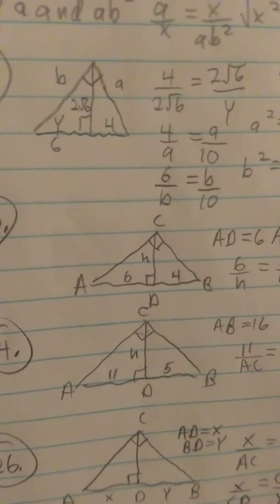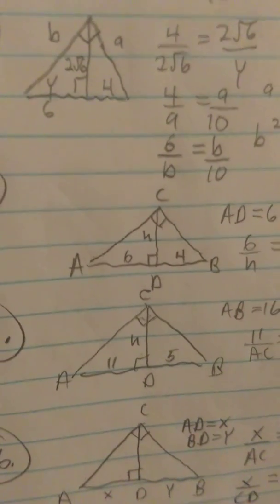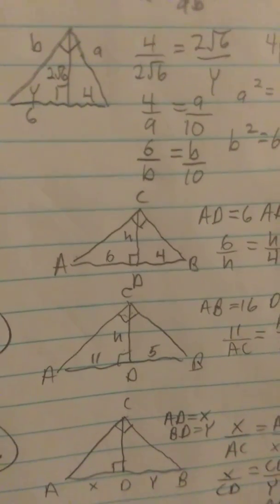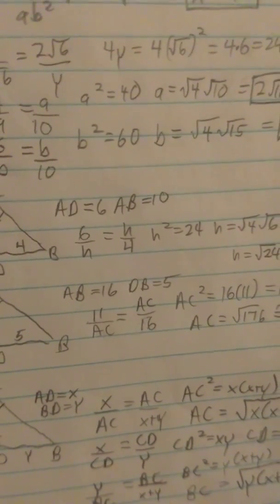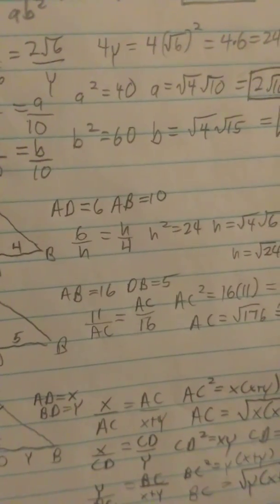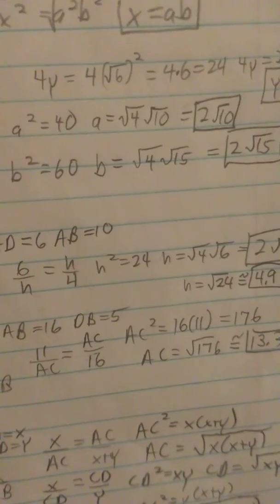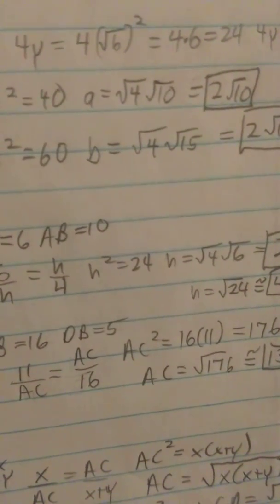Okay, now to get the side a above the base 4, we have 4 over a is a over 10. A squared equals 40, and just 4 times 10 is the right way to do that, because the square root of 4 is 2, leaving 2 times the square root of 10 for our a.